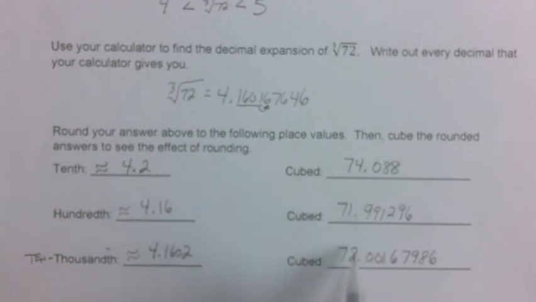I'm getting closer and closer to the number underneath the cubed root symbol, the more place values that I take.